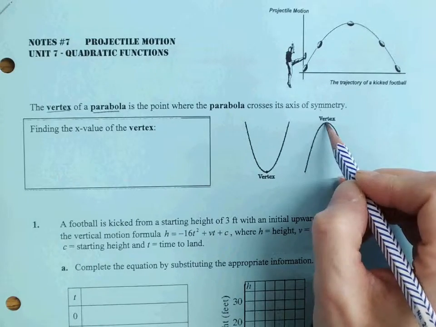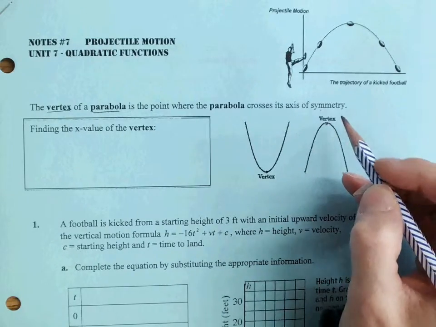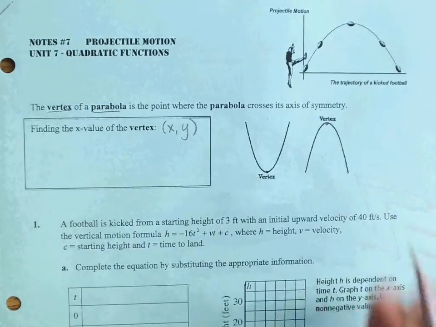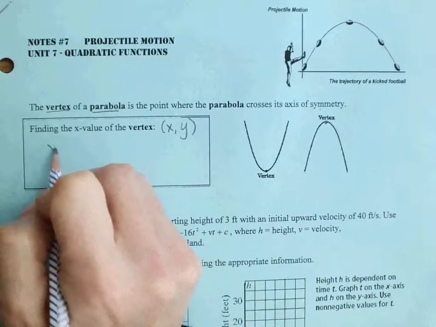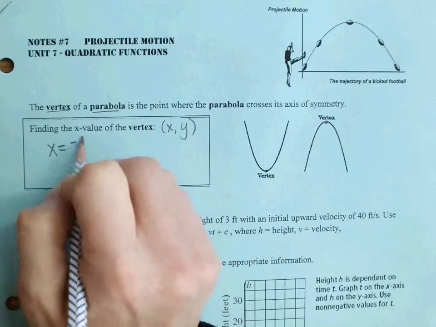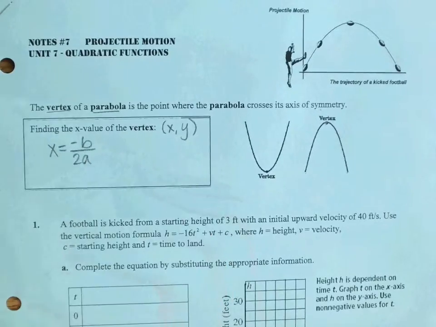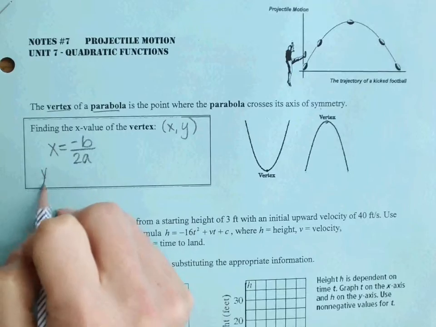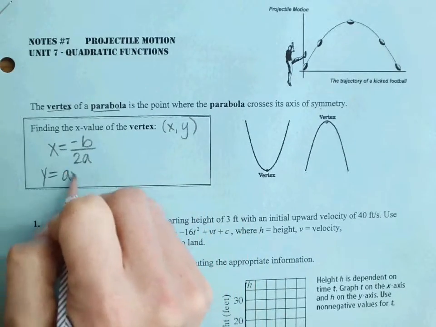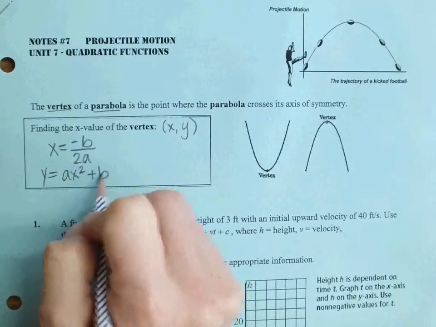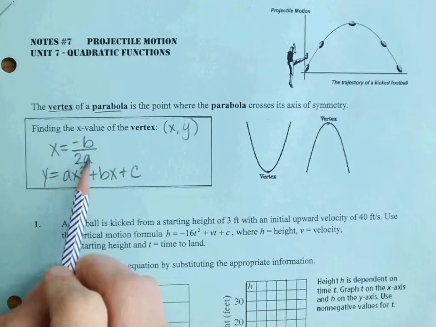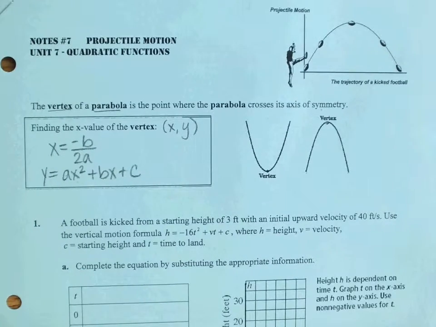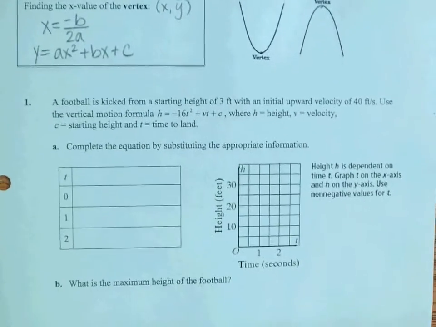Now, there is a formula that you do need to know to find that vertex. First, real quick, the vertex is going to be an xy coordinate. To find the x-coordinate, it is going to be negative b over 2a. That will help us find the x-coordinate. Once we find the x-coordinate, we're going to use the quadratic function, ax squared plus bx plus c. We're going to substitute our value of x into the function to solve for y. That's how we'll get that. So let's go ahead and get started with our first example.